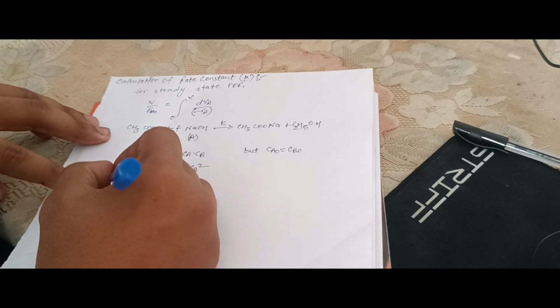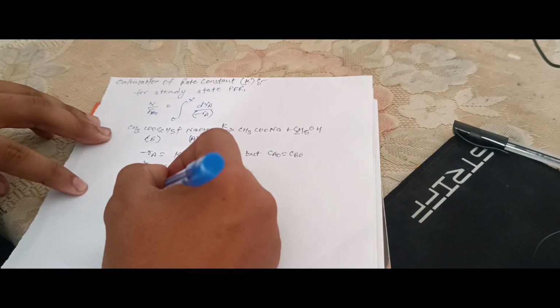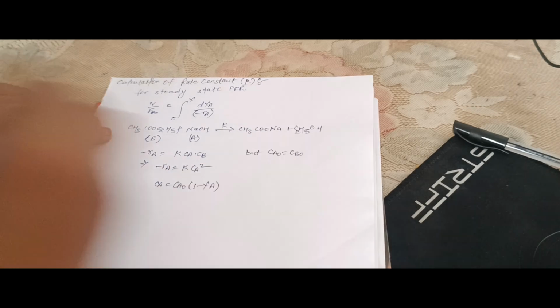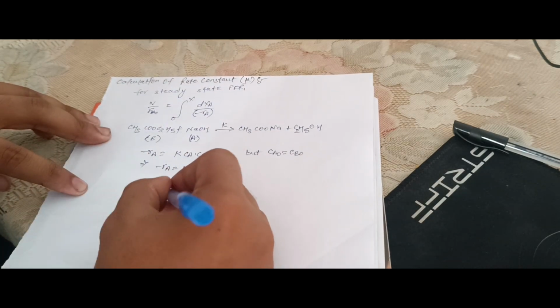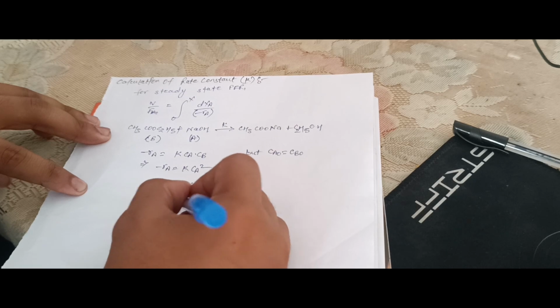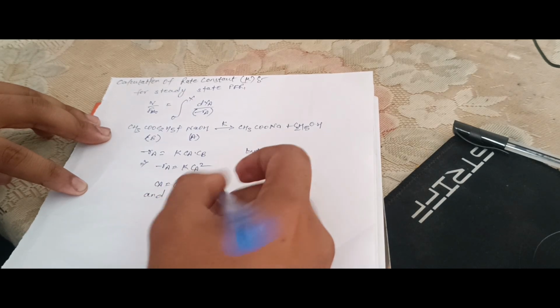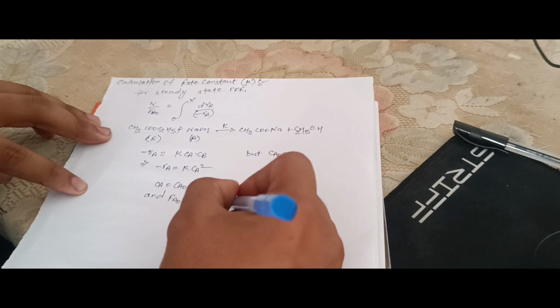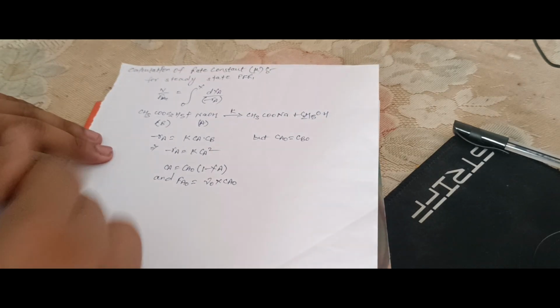Now Ca is equal to Ca naught into 1 minus Xa, where Xa is conversion, and Fa naught is equal to V naught into Ca naught, where V naught is the volumetric flow rate.